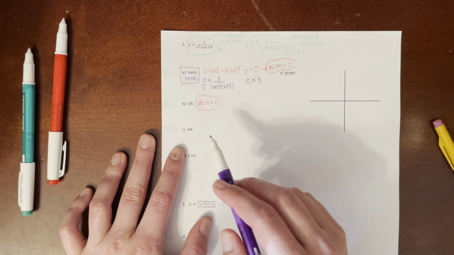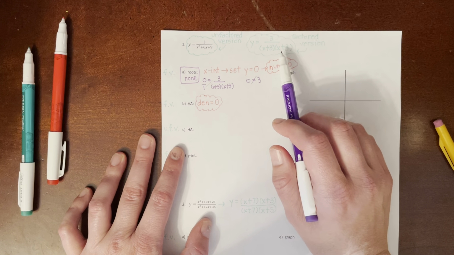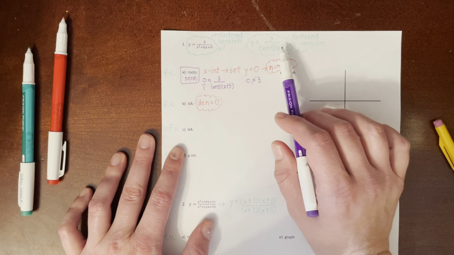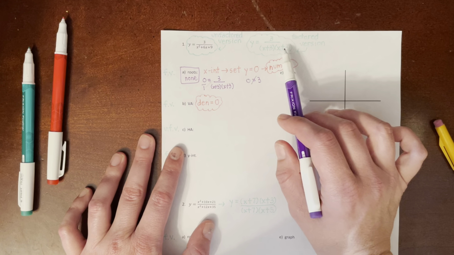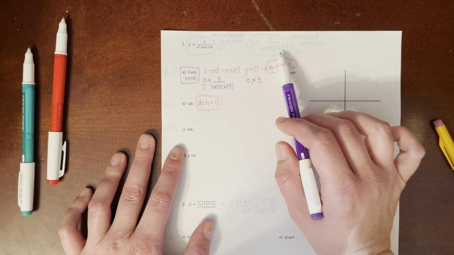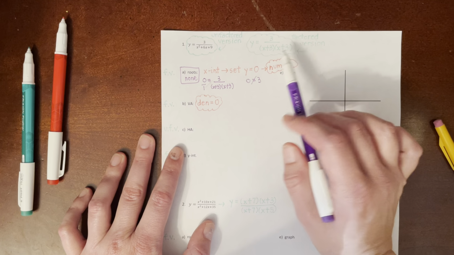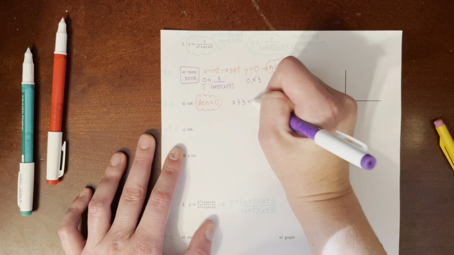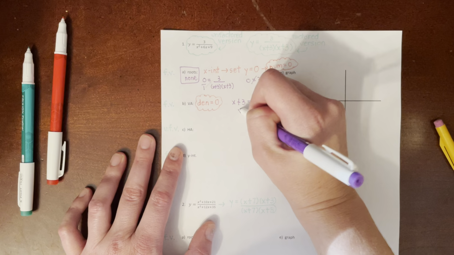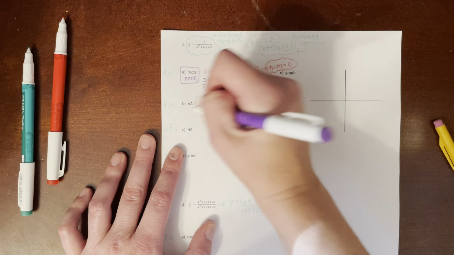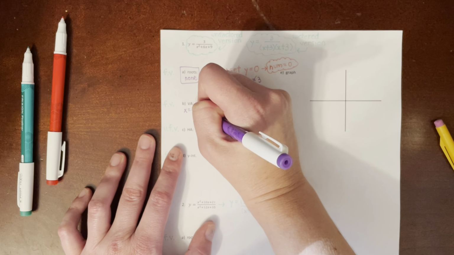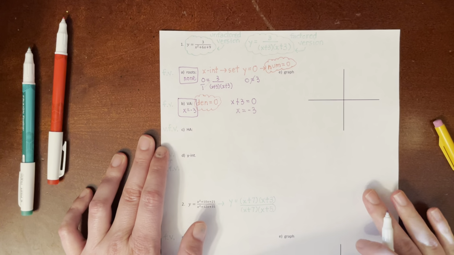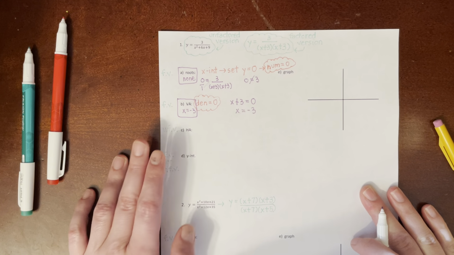Okay, so denominator equal to 0, and we're in the factored version. So you would typically set both factors equal to 0 to find the VA, but in this case, since both factors are exactly the same, there's no reason to do it twice. So x plus 3 equals 0, so then x equals -3. So your VA, your vertical asymptote, is at x equals -3.